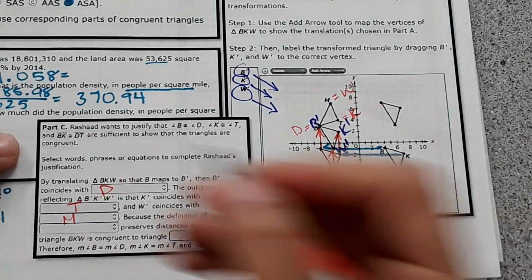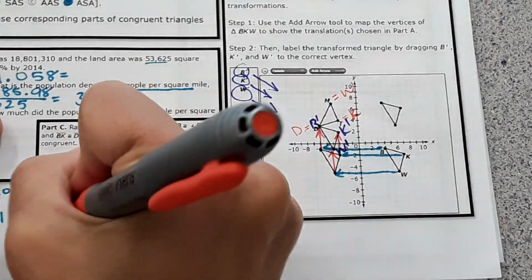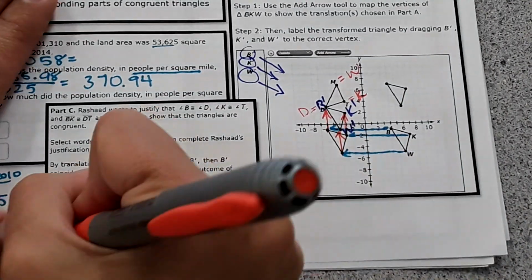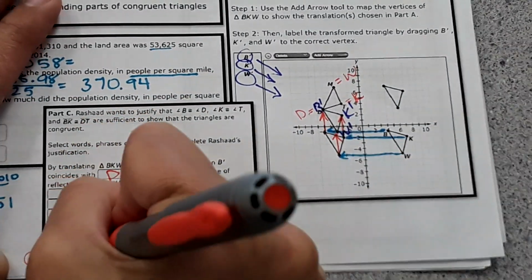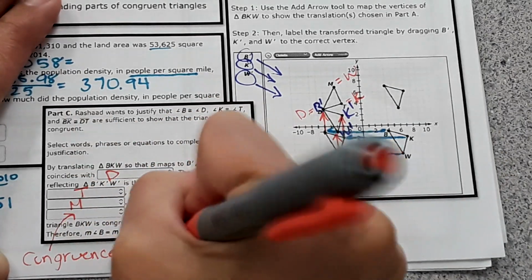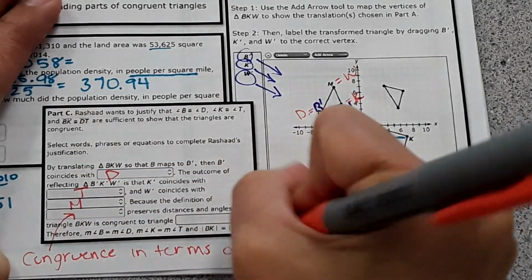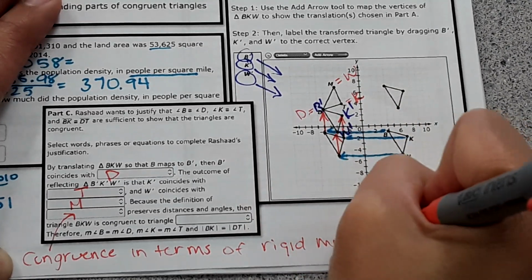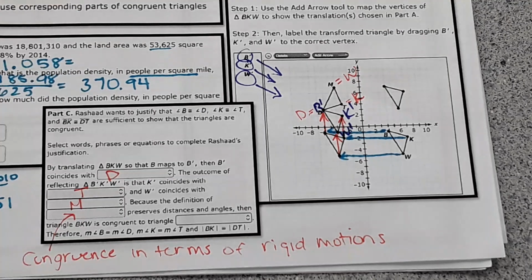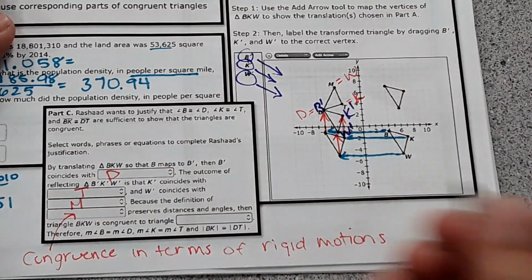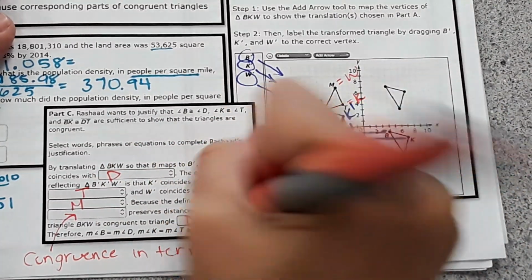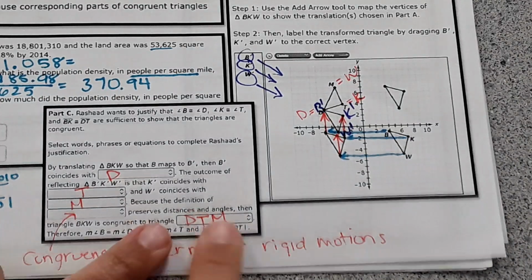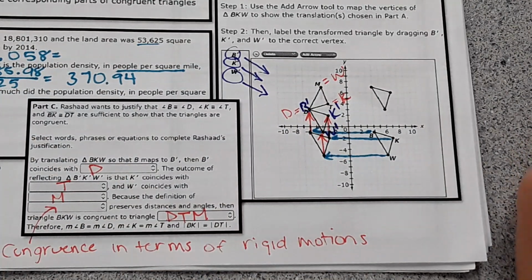And what are they looking for here? They are looking for congruence in terms of rigid motions. If you can move it, transform it, and it lands right on top of the other one, then they are congruent. Then triangle BKW is congruent to triangle DTM. And of course, make sure all the parts are corresponding. That's it.